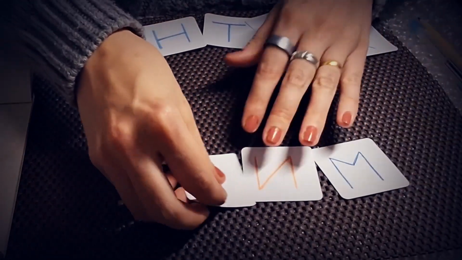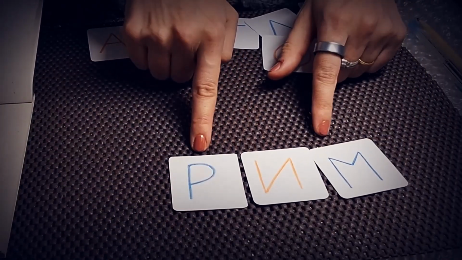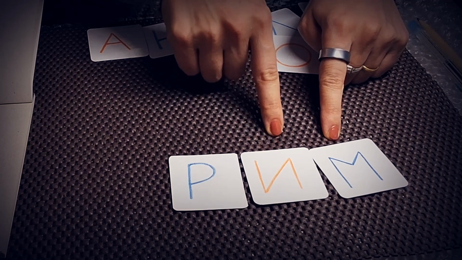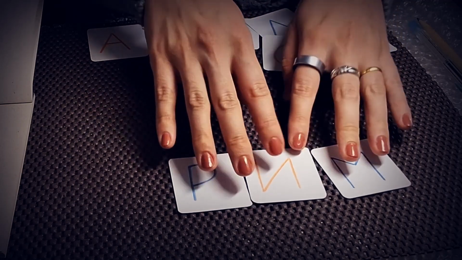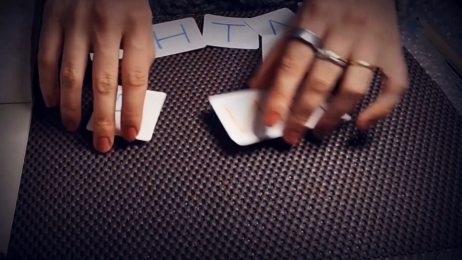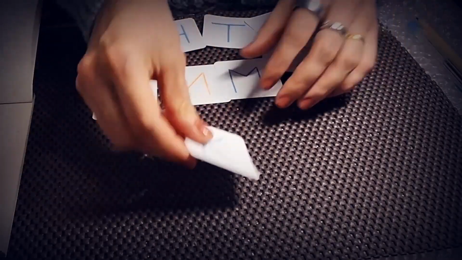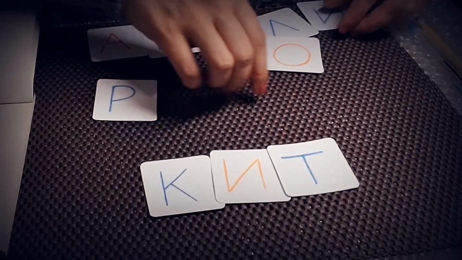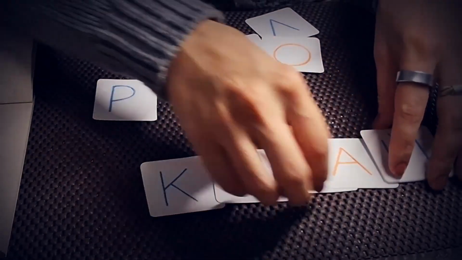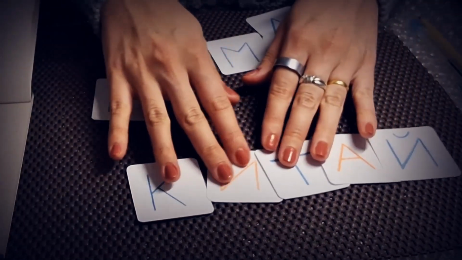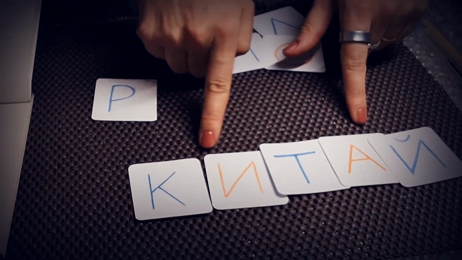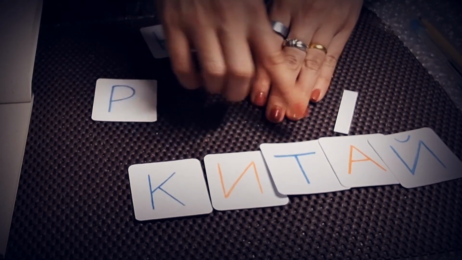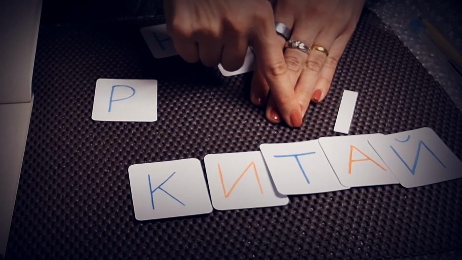Let's turn it like this and make Rim. Rim means Rome, the capital of Italy. Speaking of countries, Kitai. Stressed syllable. Kitai means China.